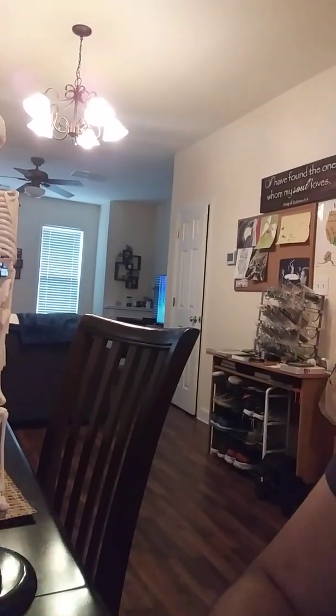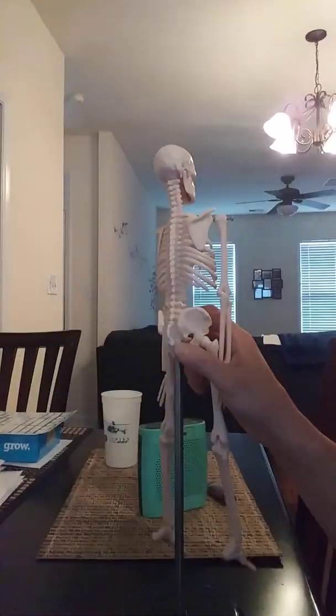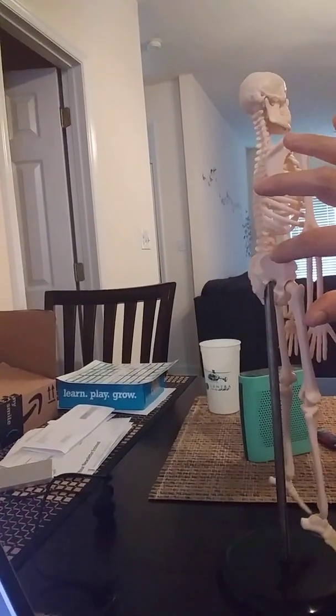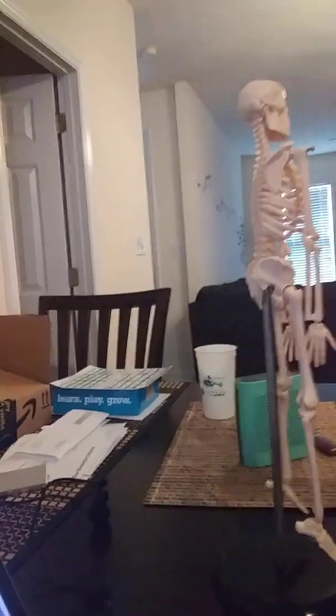Let's see. The curvature of the spine. This is actually a very straight model. It should actually have more of an S-shaped curve, but I mean, I didn't design it, so here we go. Let me pause this for now. I will not bore you with any extra weight. I will get back to this when I find the next thing to do.